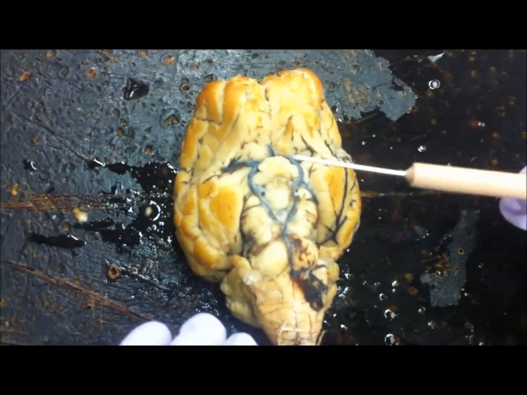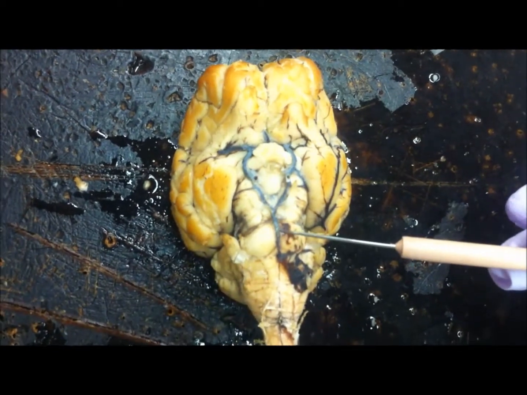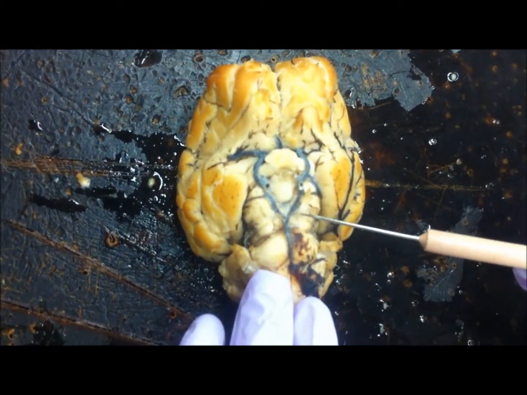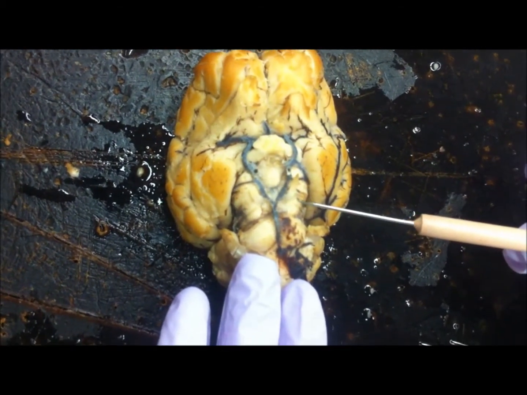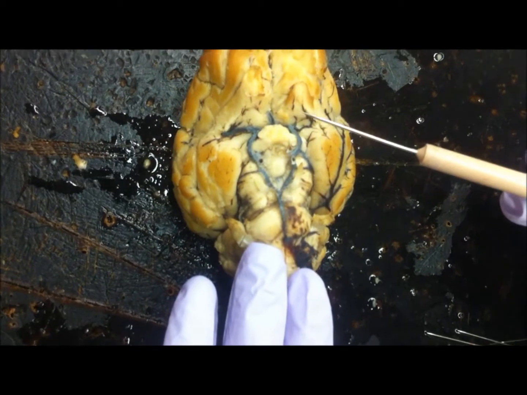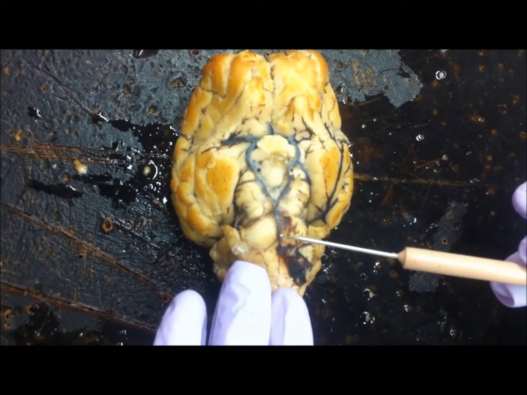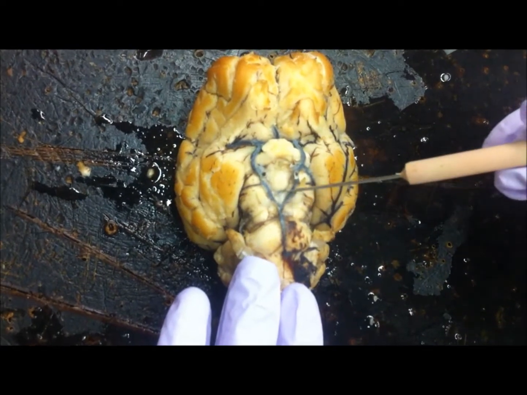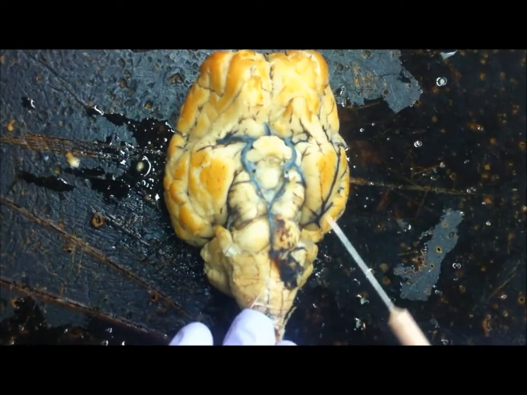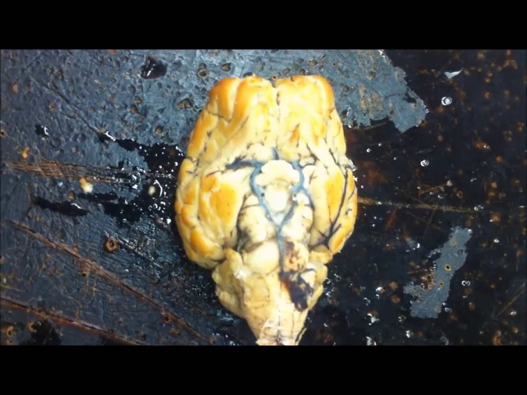The most posterior artery is the basilar artery, which is at the base of the brain, and anterior to that would be the posterior cerebral artery. Running longitudinally and connecting the anterior and posterior cerebral arteries is the posterior communicating artery. The cerebral arteries together make the circle of Willis.